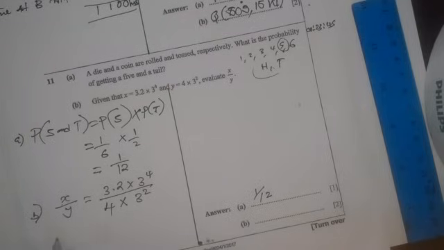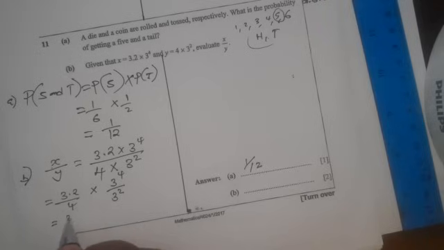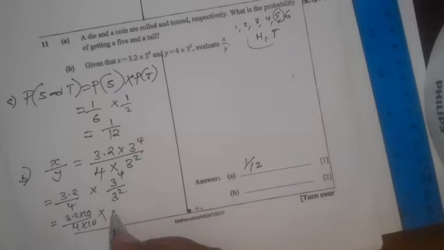Now, this can be written as 3 to the power 3.2 over 4 times 3 to the power 4 divided by 3 to the power 2. Okay? Now, this can also be written as, we can get rid of the point. You say 3.2 by 10 over 4 times 10 by, now 3 to the power 4 divided by 3 to the power 2 will be 3 to the power 2. You just subtract the powers.